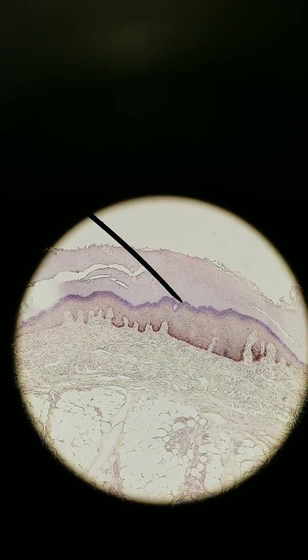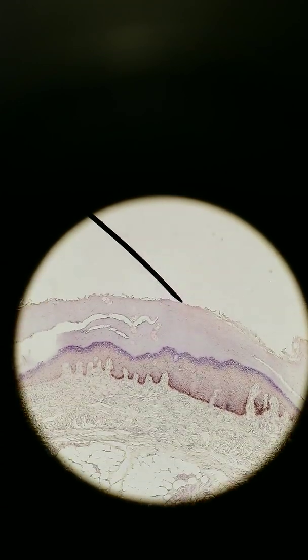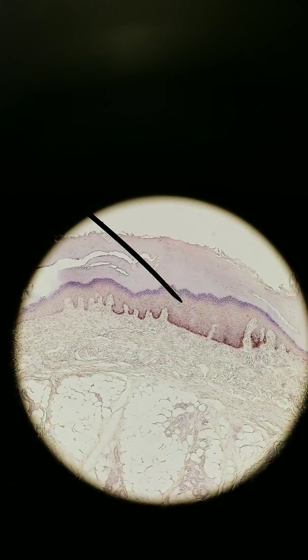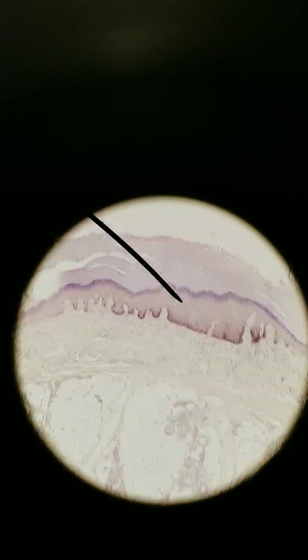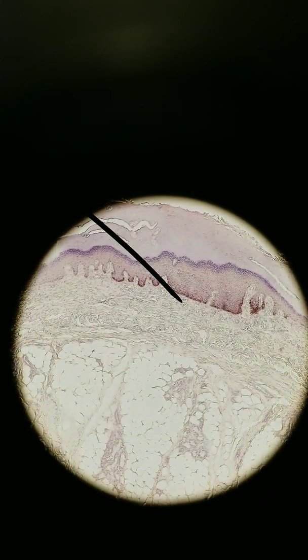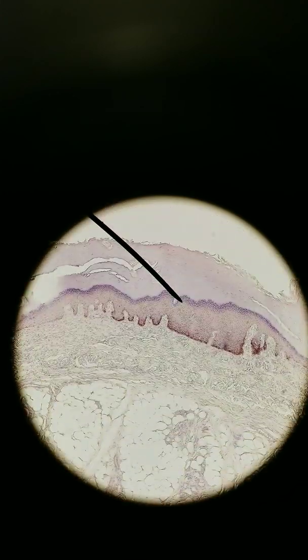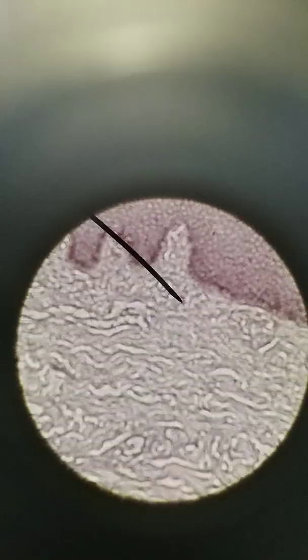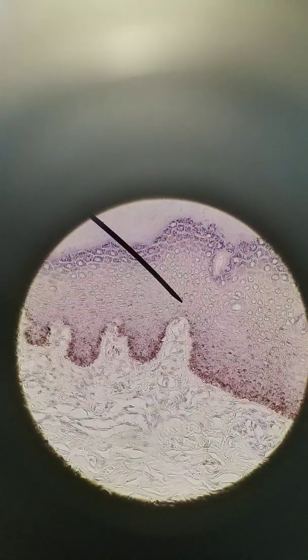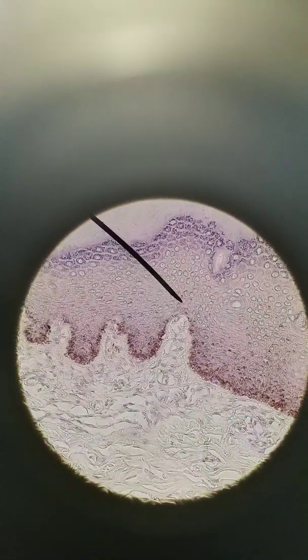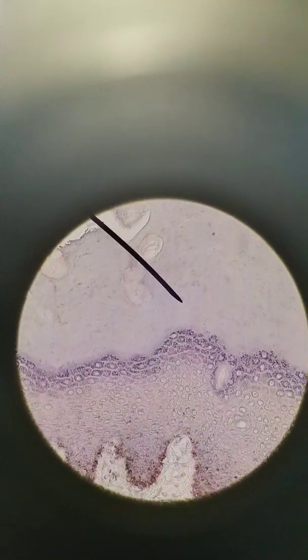All of this, starting from this pointer up here, that's all dead flattened cells. These cells from here down to here are alive, but the whole thing, that's all keratinized stratified squamous. By being keratinized, again, it's tougher and more waterproofed. Bigger cells towards the basal side, so here's our basal layer, and the cells gradually dehydrate and die.